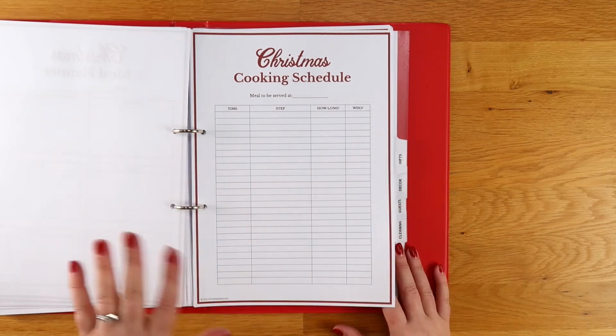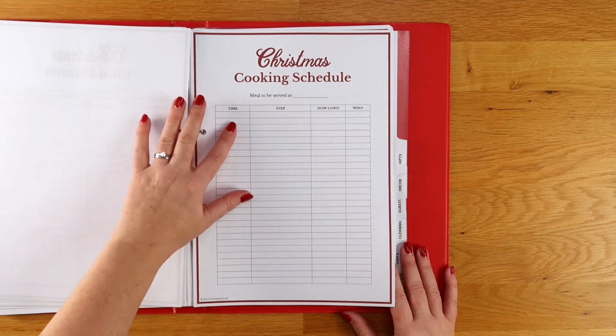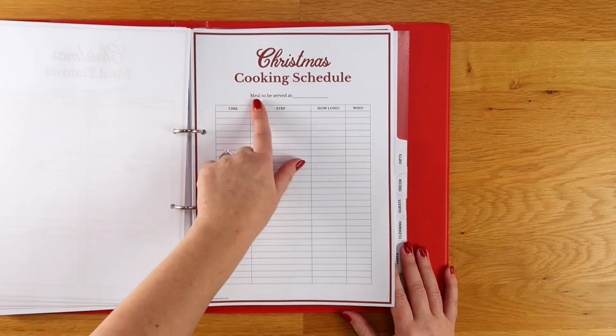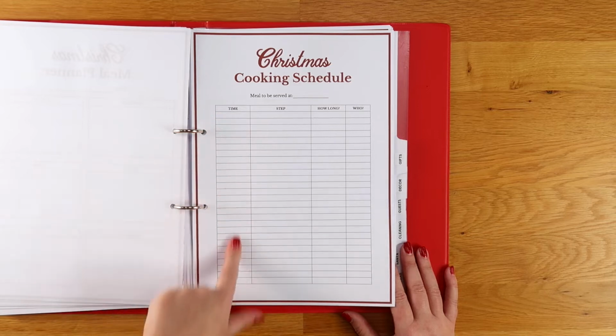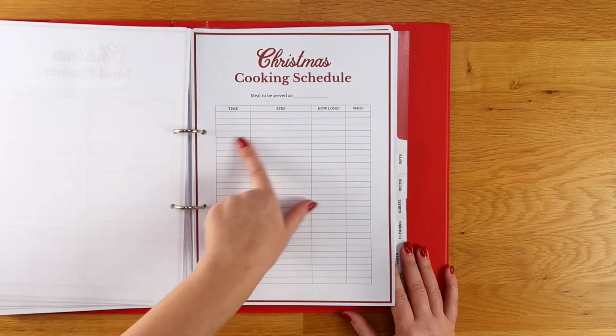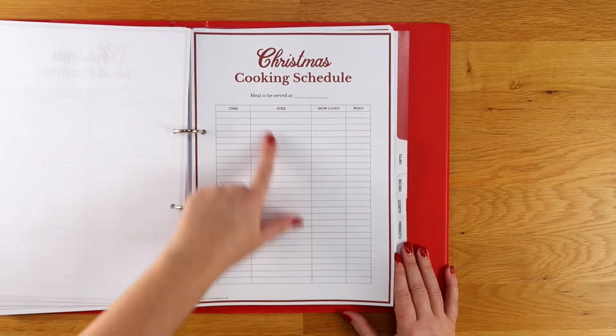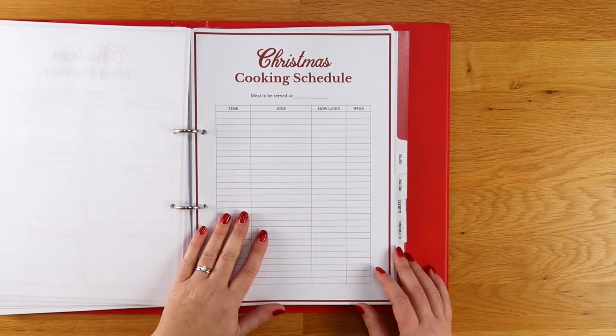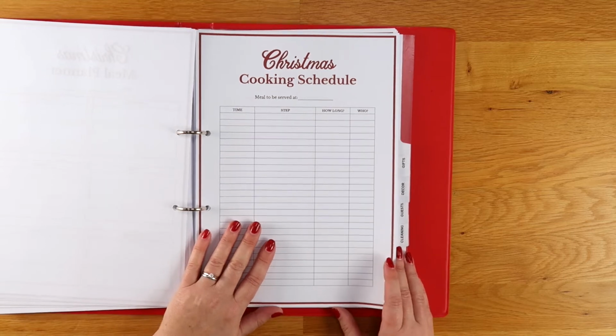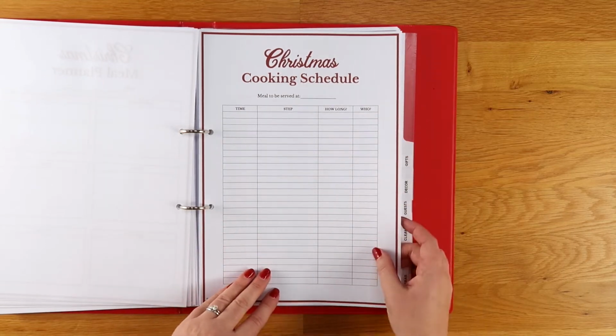We use this every single year, especially on Christmas Day. You need to work backwards. So what time is the meal going to be served at? So say it's 2 p.m, and then you need to work backwards when you need to get the turkey in and the roast potatoes, how long it's going to take to do each step, and who's going to do it, because it is definitely something you want all hands on deck in the kitchen, someone to help you peel the potatoes.